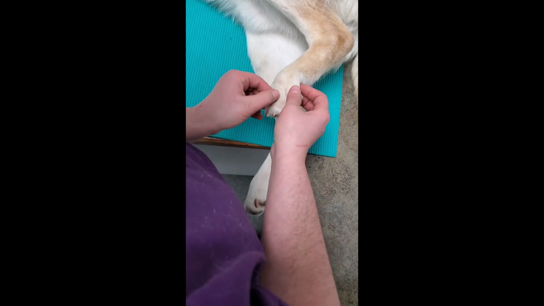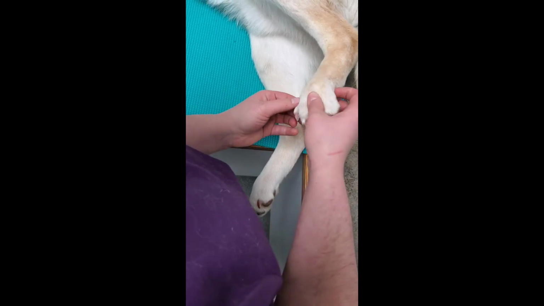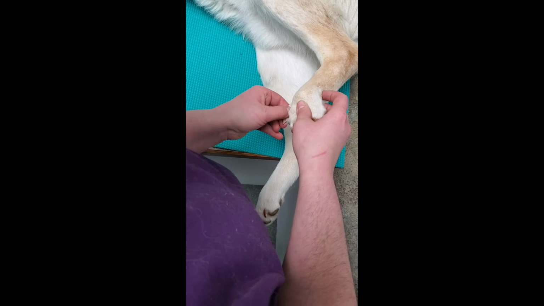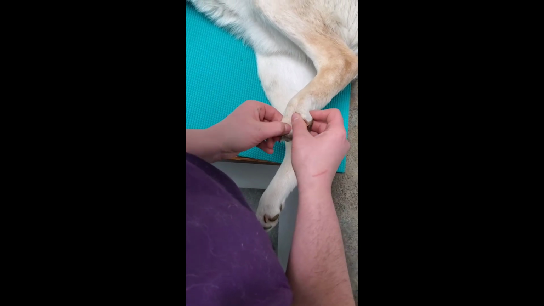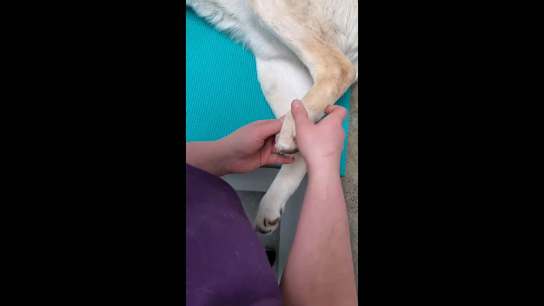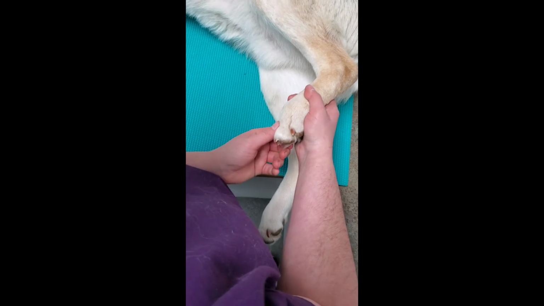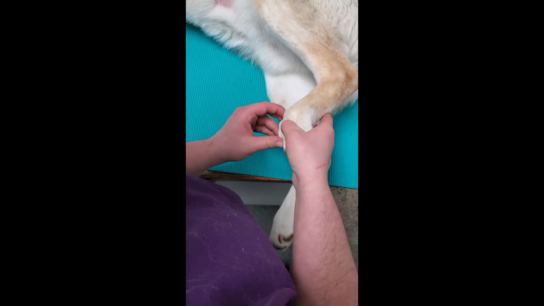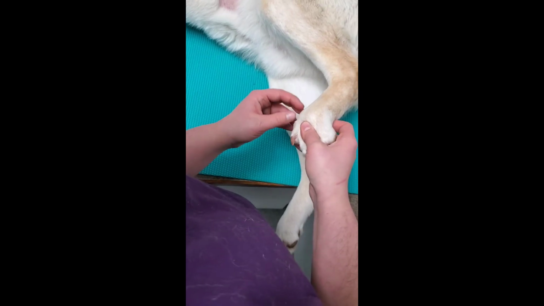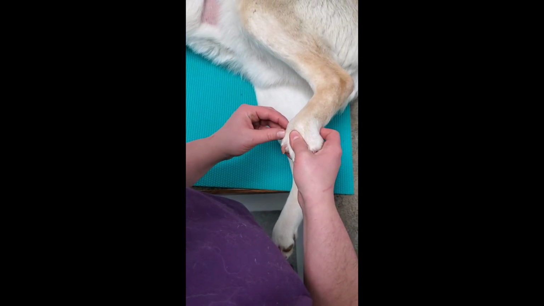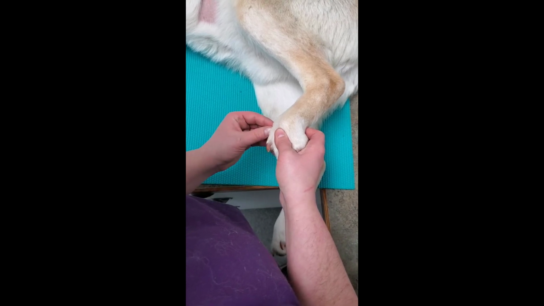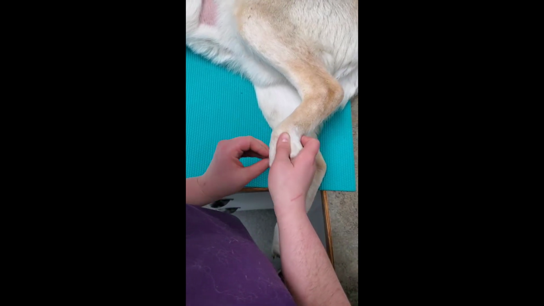1, 2, we number it as though there's a dew claw, so 1, 2, 3, 4, and 5. And they are also made up of 3 phalanges. So P1, P2, and P3, or proximal phalange, middle phalange, distal phalange.